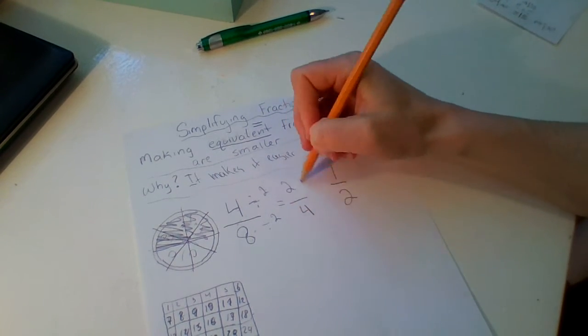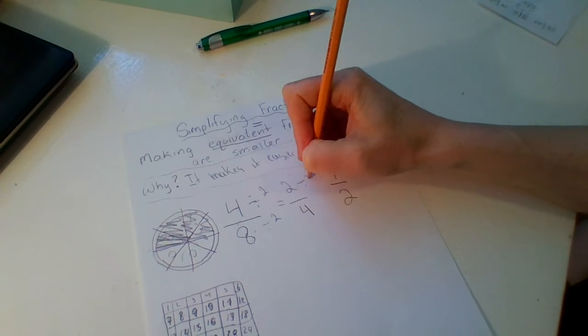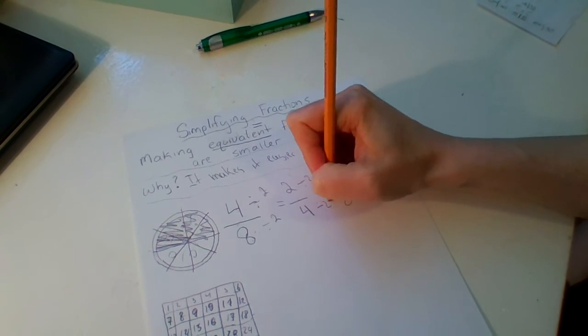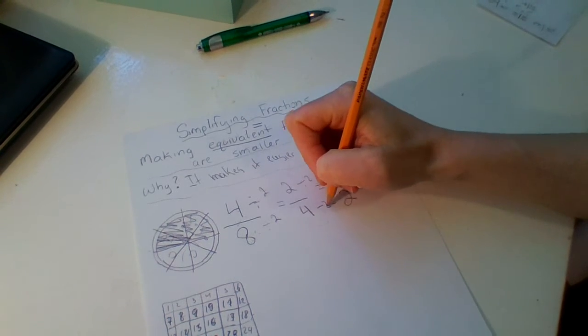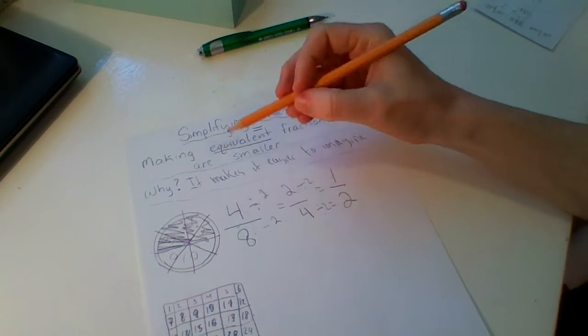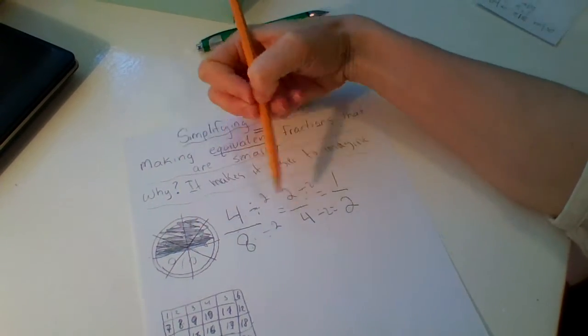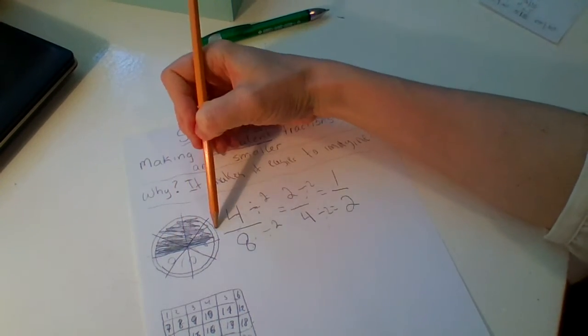But is that simplified? Is that the simplest it can be? No, I can divide this again by 2. 2 divided by 2 is 1. 2 into 4. How many 2s go into 4? 2. So 1/2. So 4/8, you can see, is the same as 2/4 or 1/2.